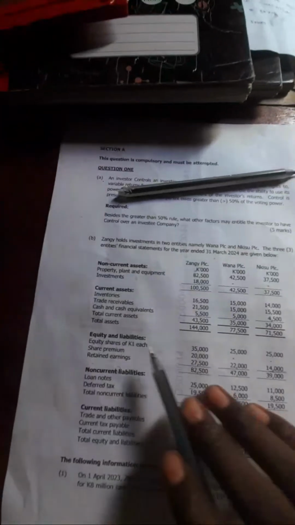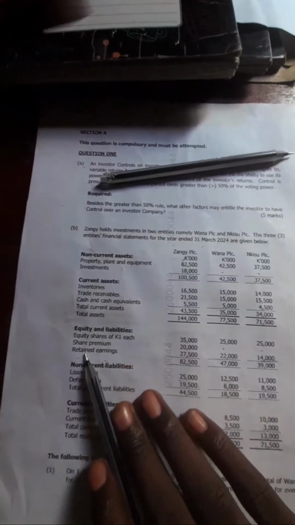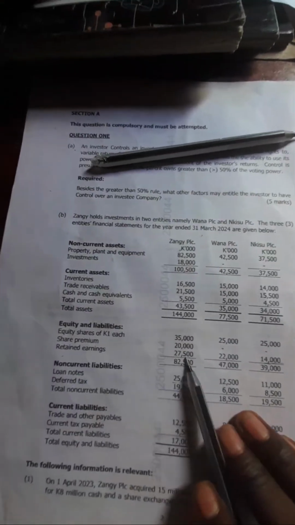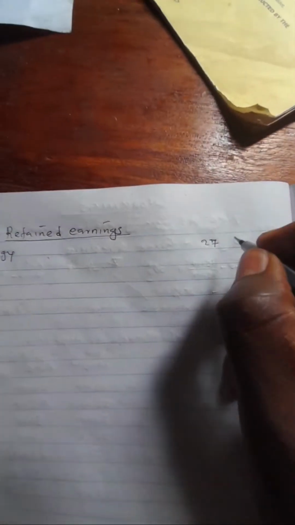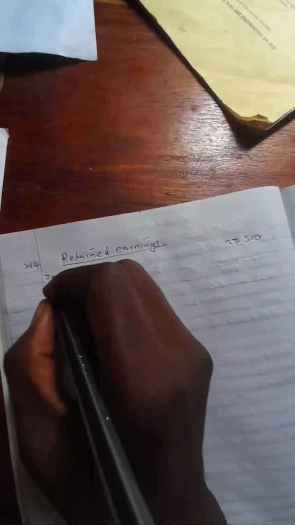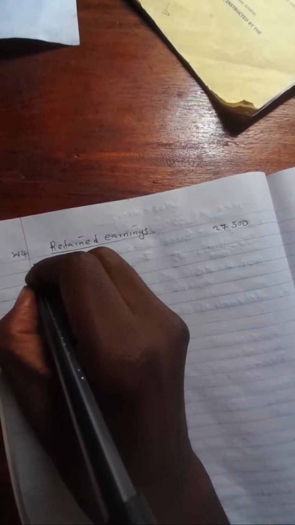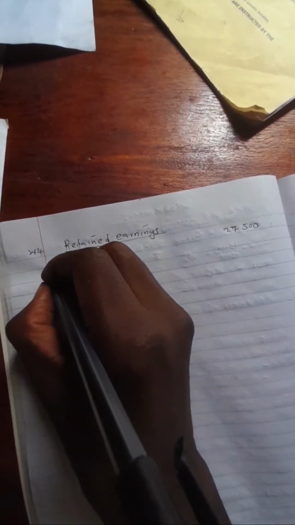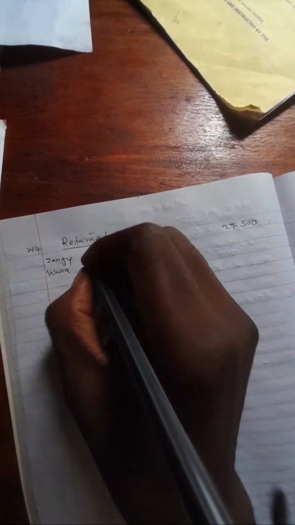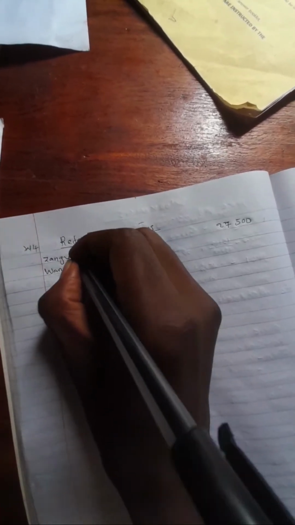So we have our retained earnings here. We have to pick this one for the retained earnings. For the parent, it is 27,500. And then that's when we pick the Wana PLC. Even this one is PLC.